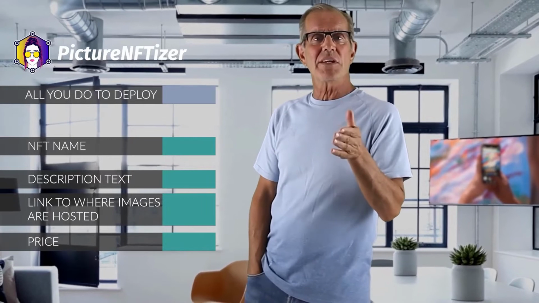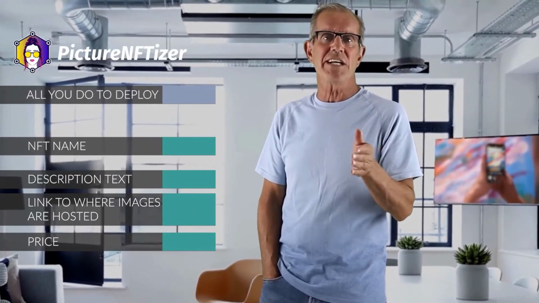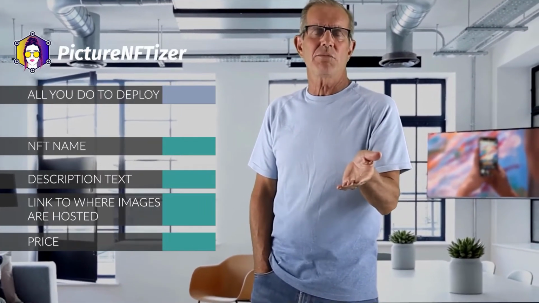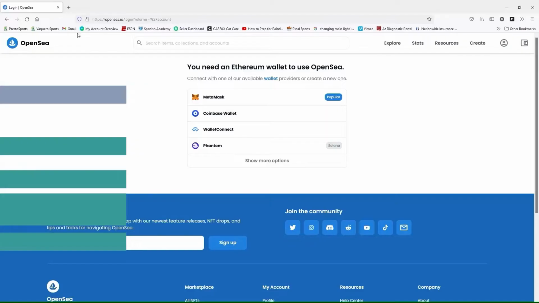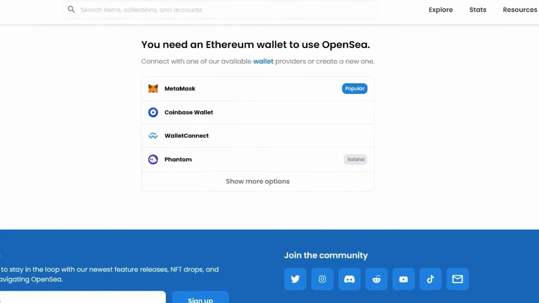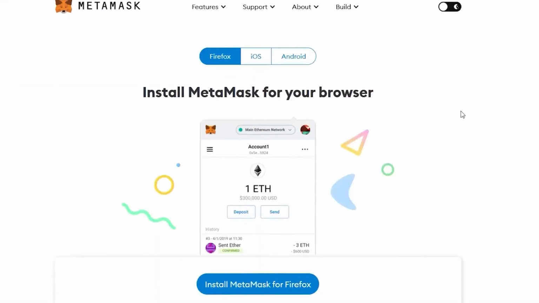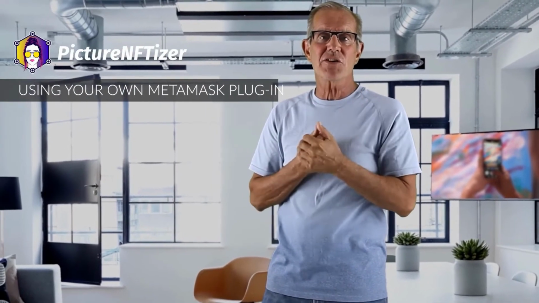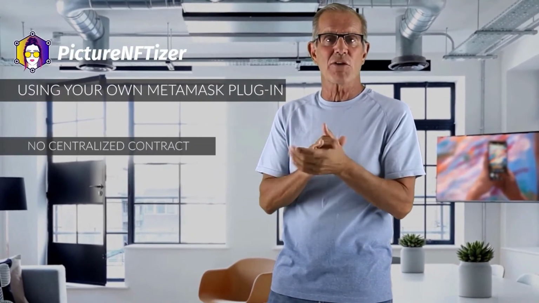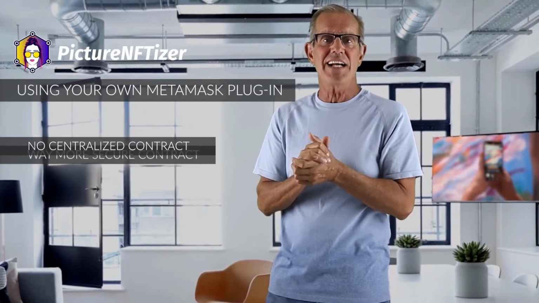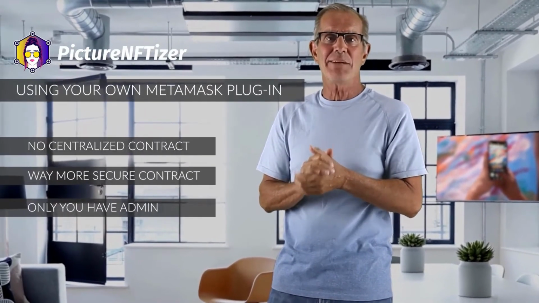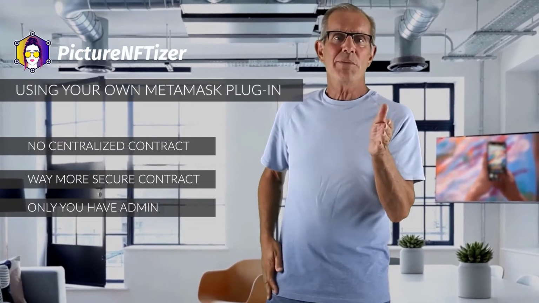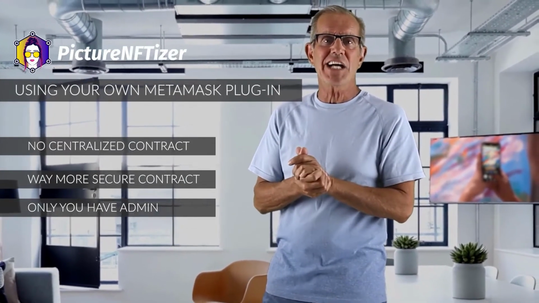The only external app that you will need to use for PictureNFTizer is the MetaMask browser plugin, which is available for both Chrome and Firefox, and it can be downloaded for free from the official app stores for them. And using your own MetaMask gives you full ownership and control over your NFT blockchain contract. And it means that unlike OpenSea, PictureNFTizer does not use a centralized contract for all NFTs of its users and does not even have admin access to it.